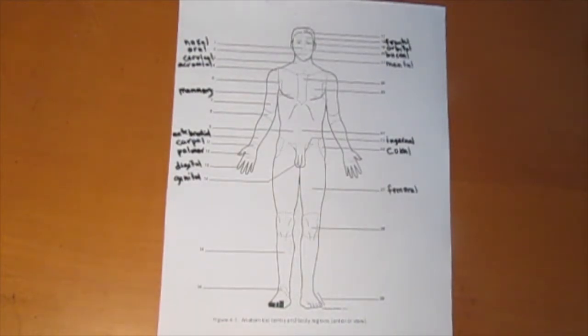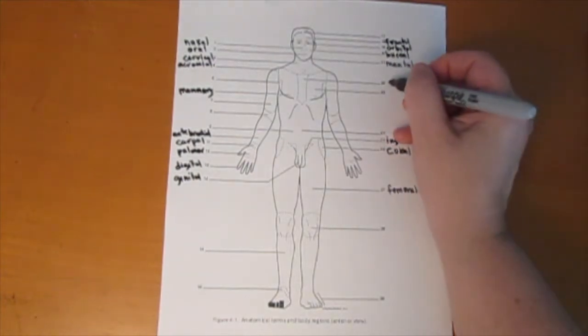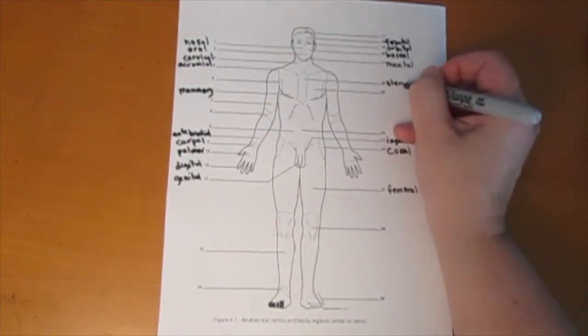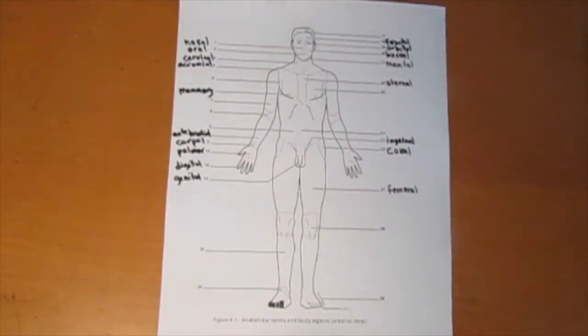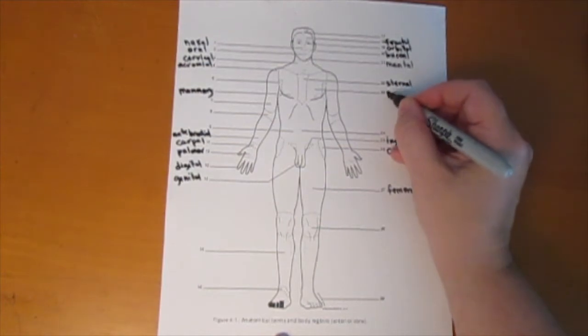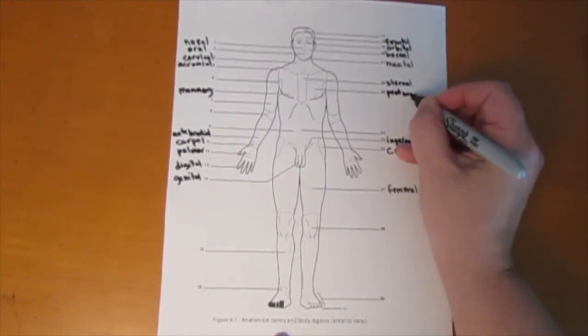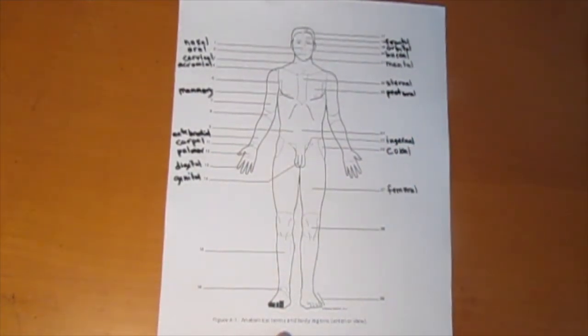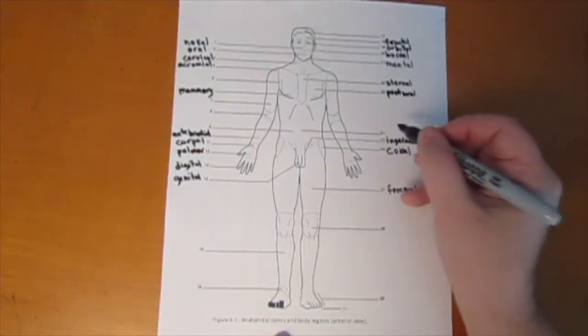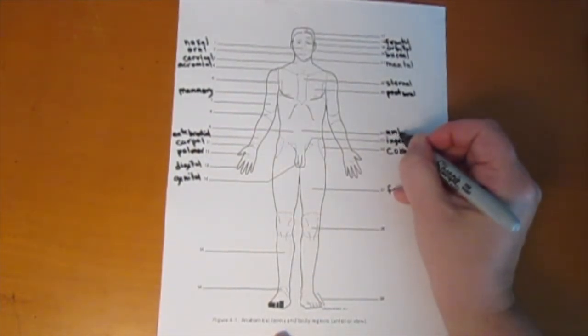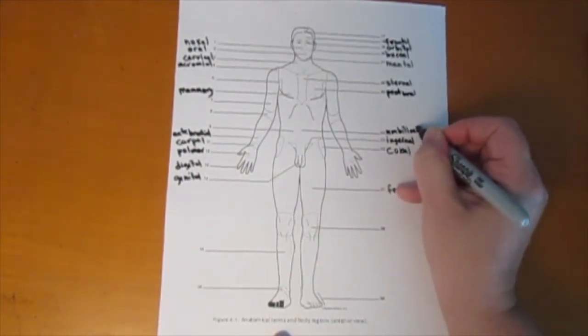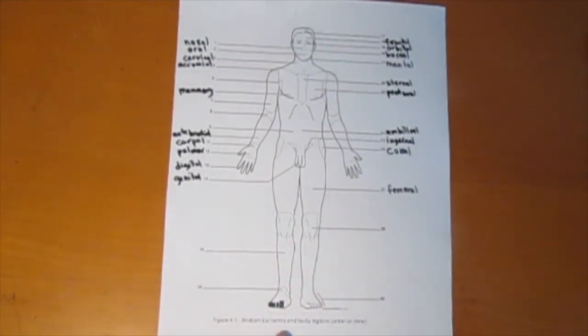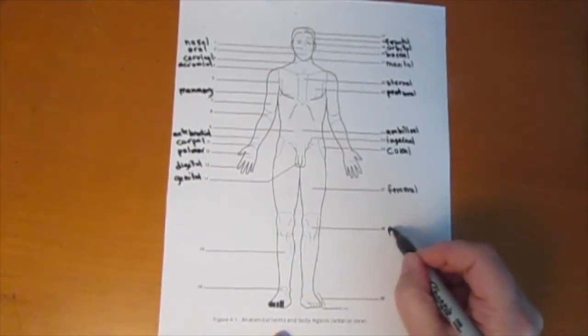Now we have the sternal region, named for the sternum, your breastbone, the bone that goes right down the center of your chest. After that, we have the pectoral region, which is actually fairly well known. There's well-known muscles there called the pecs, the pectoralis muscles. Next, we have the umbilical region. It pertains to the belly button. Next, patellar region, your kneecap.